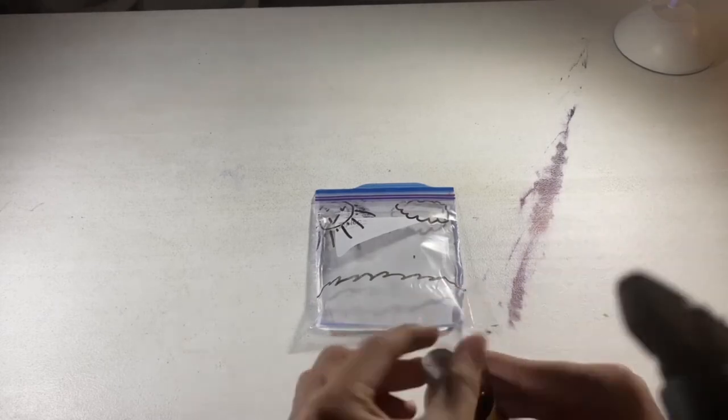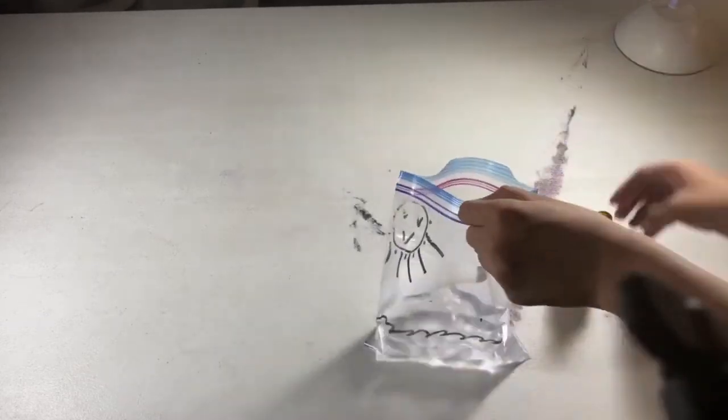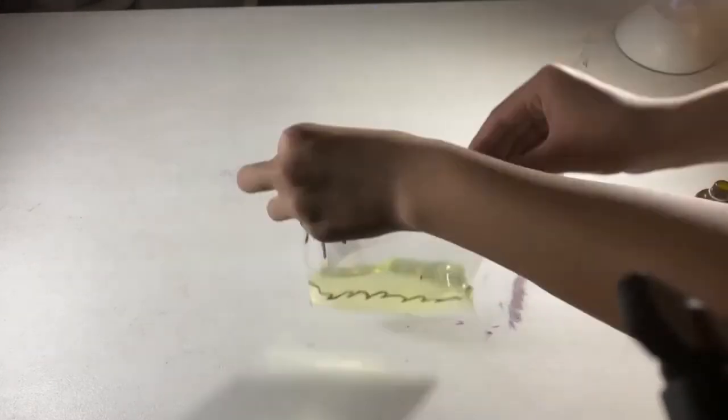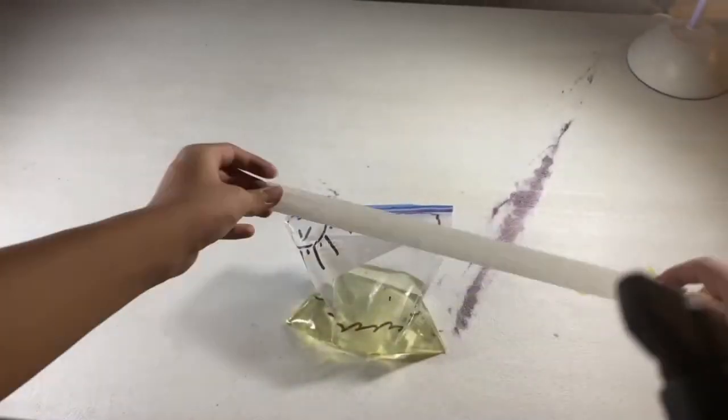Then, pour your food coloring into the Ziploc bag. Make sure to tightly tape the opening area of the bag.